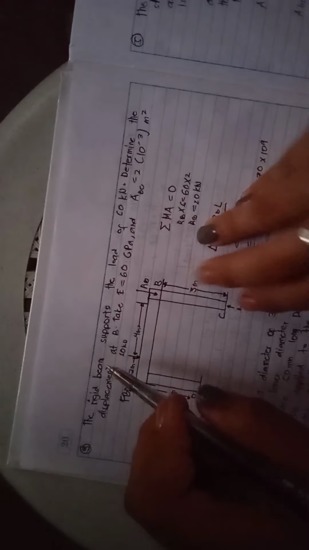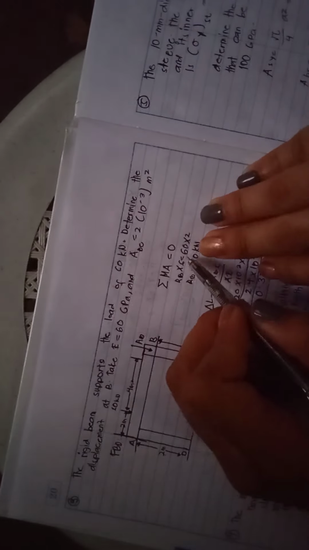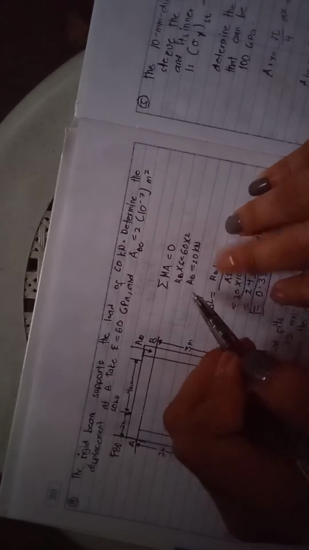Ayan. So, dito may 3 meter. Tapos dito naman po may 4 meter. Tapos dito po may 2 meter. And dito naman po A to D is may 2 meter. So, sum of moments at A natin is equal 0. So, RB times 6 equals 60 times 2. RB equals 20 kilonewtons.